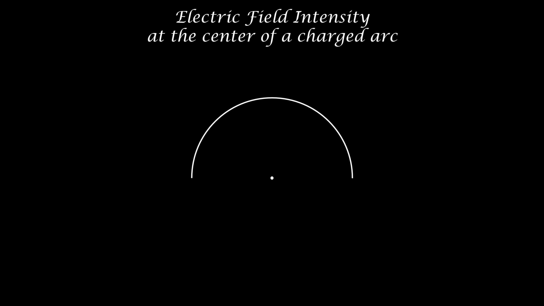The arc is symmetrical in nature. We draw coordinate axes and place the arc symmetrically across the axes. The arc subtends 180 degrees at the center. On one half, let us assume a very small part of the ring, dx. Let this small arc subtend d theta angle at the center.